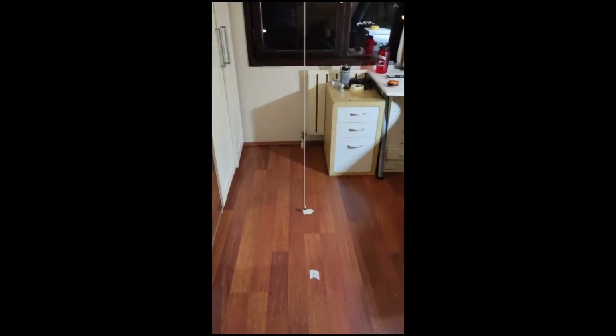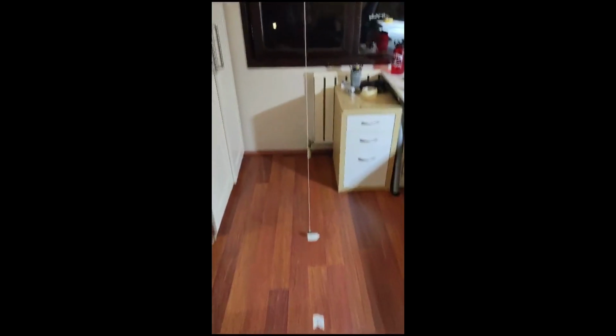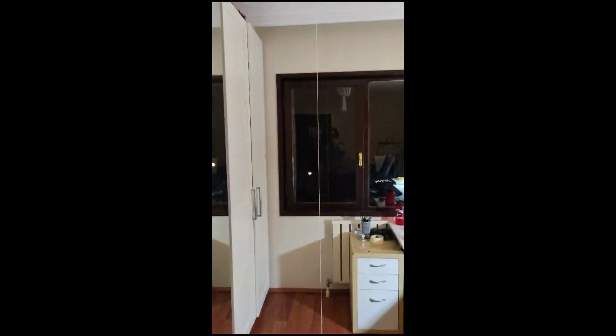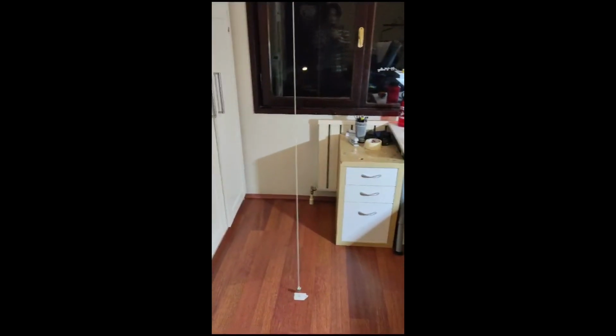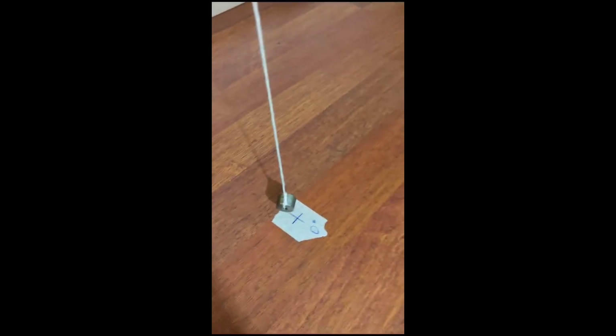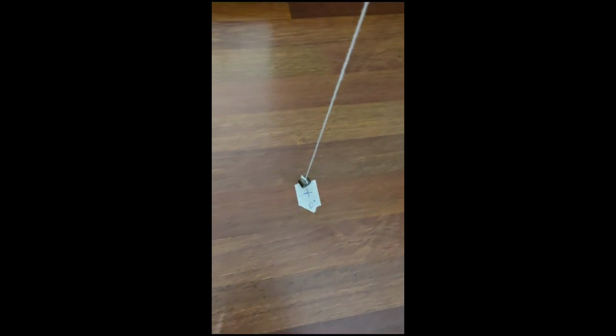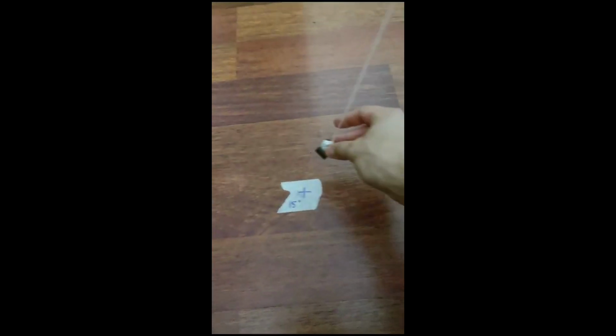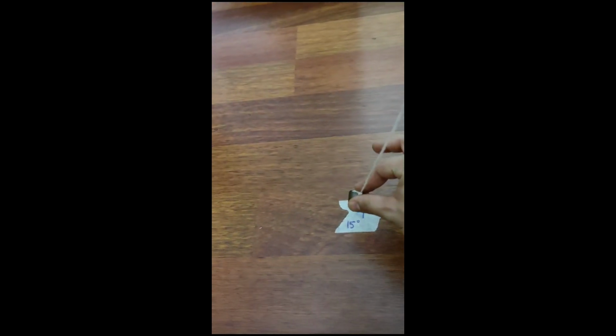Now my experimental setup consists of this pendulum setup, which is composed of a string attached to the ceiling, which has an initial length of 2.6 meters, attached to a massive bob of 50 grams. On the ground I have marked the equilibrium position, which is 0 degrees, and the position where the angle is 15 degrees. When I take the string and face the bob towards the 15 degrees, it will be let down from a 15 degree angle.